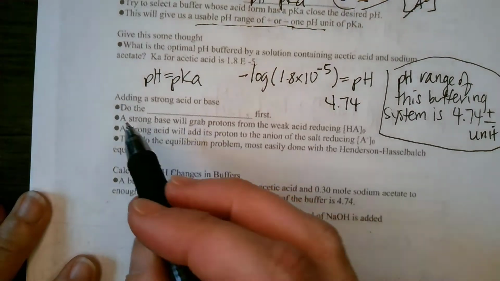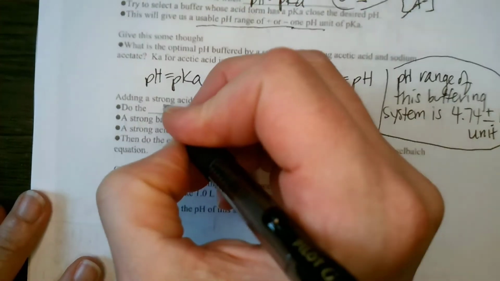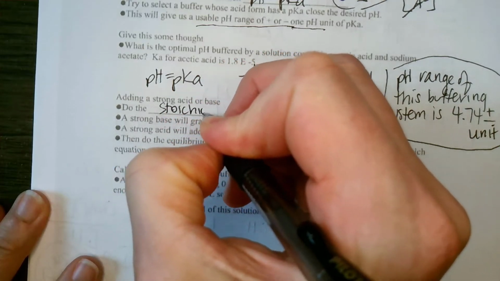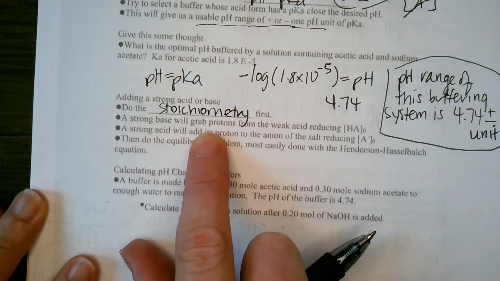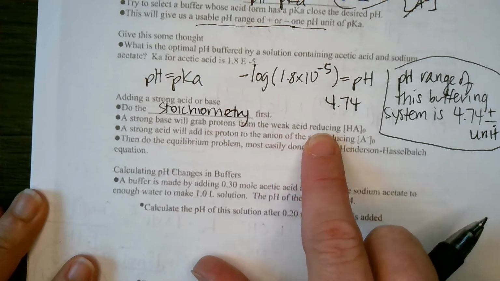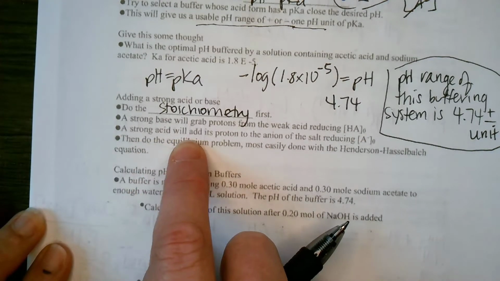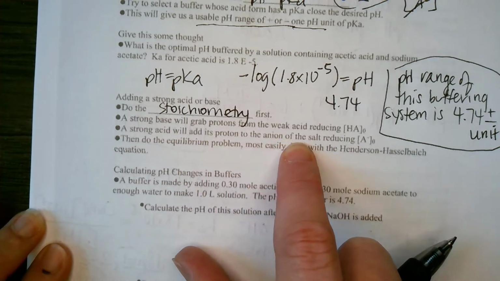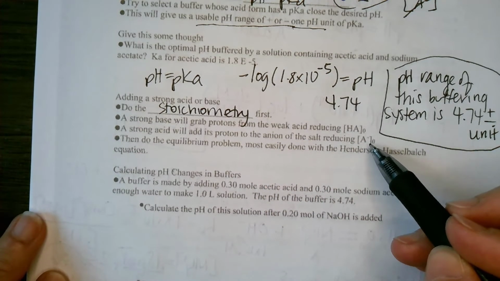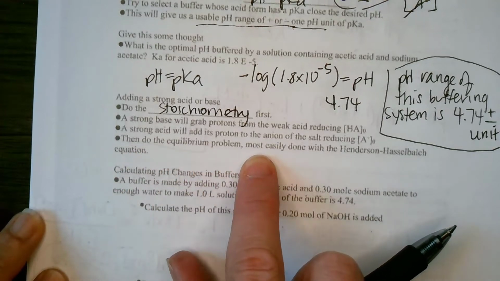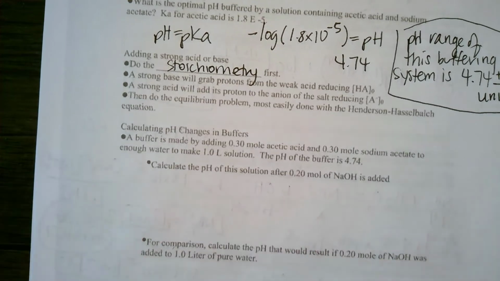So when we add a strong acid or a strong base, first we need to do the stoichiometry. A strong base will grab protons from the weak acid, which will reduce the concentration of that acid. A strong acid will add its proton to the anion of the salt, reducing that base. To do the equilibrium problem, it's most easily done with the Henderson-Hasselbalch equation. Let's look at an example.